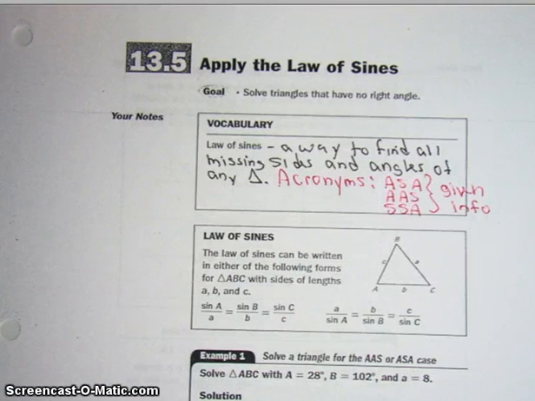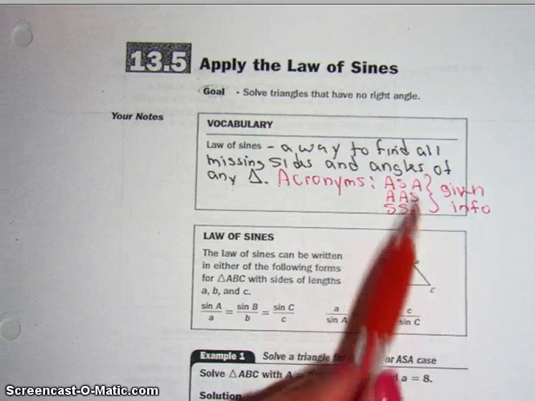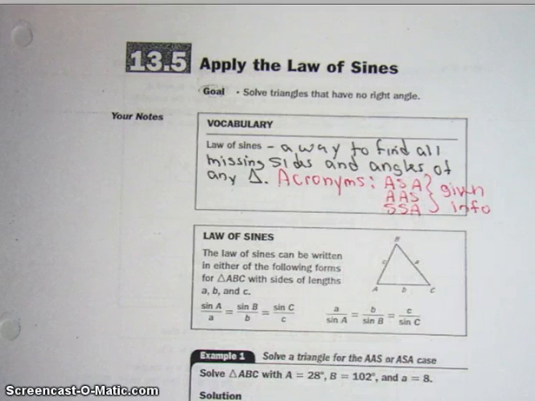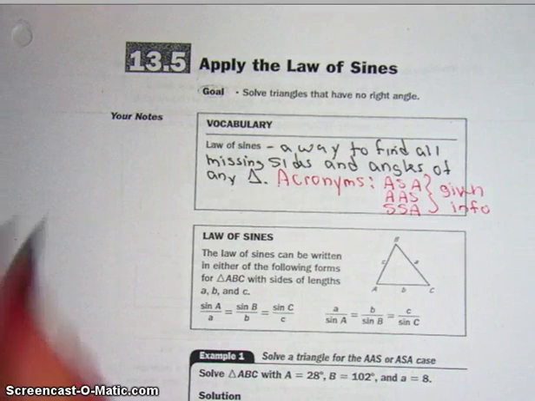Okay? So you're going to have to draw the picture. You're going to have to draw the triangle. And then you're going to have to decide which of these 3 acronyms you're using. Okay? I said that very slowly, didn't I? Acronyms. All right, note.